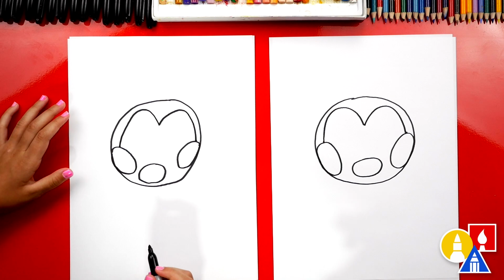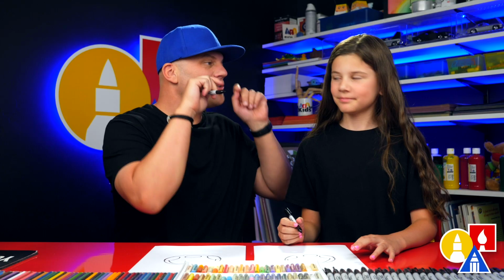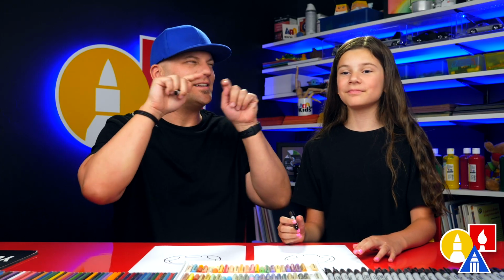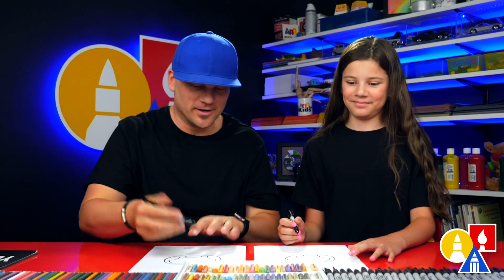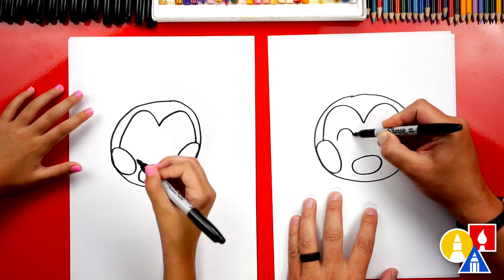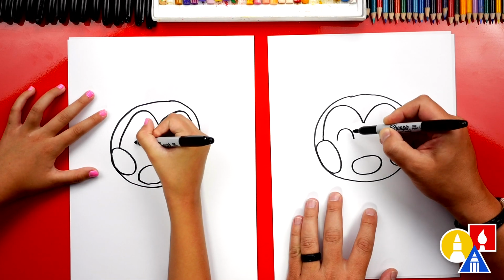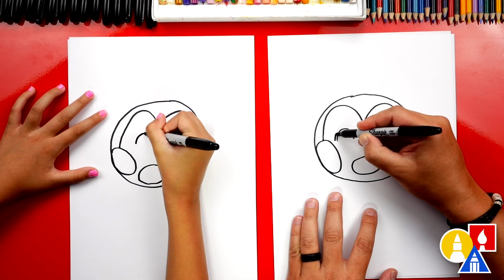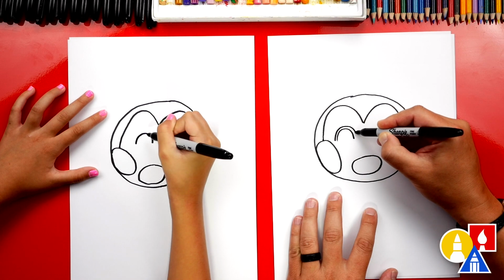What should we draw next? Her eyes. Yeah, she's missing eyes. Let's draw her really happy. We're going to draw the upside down U's, like when you're talking to her. We're going to draw it about this size. And I'm going to draw another one right next to it, on the outside, to make it thicker.